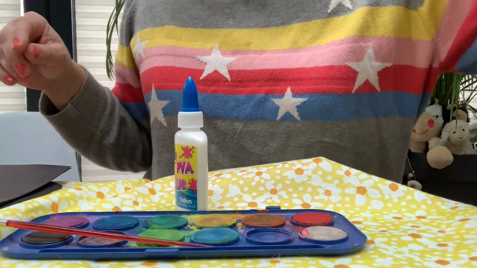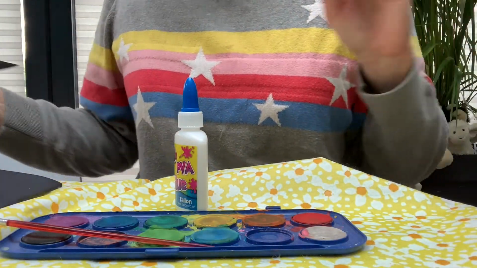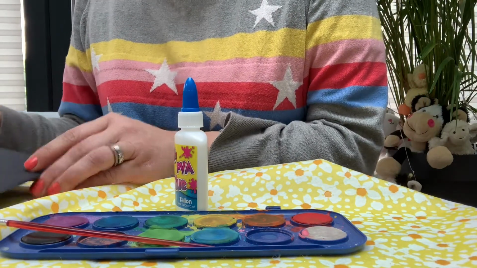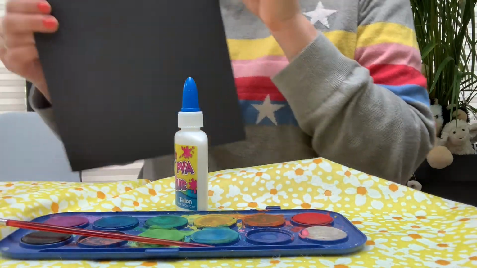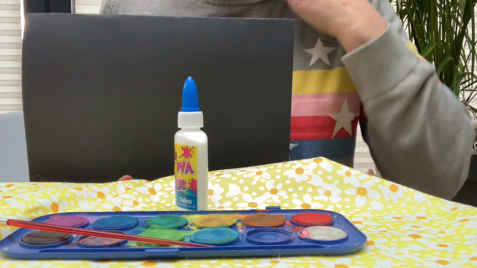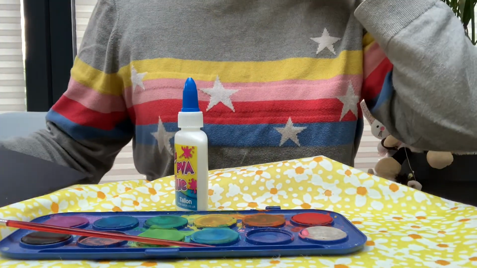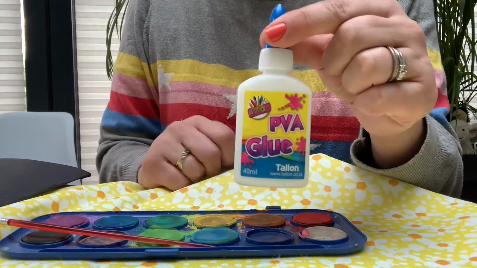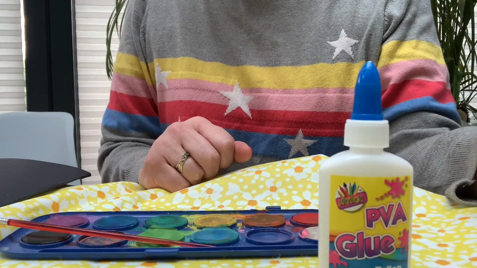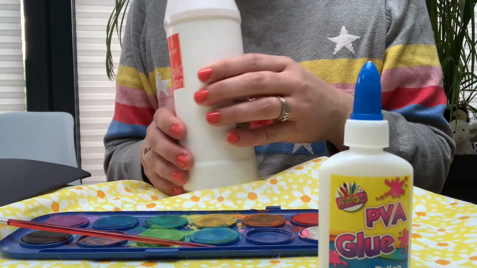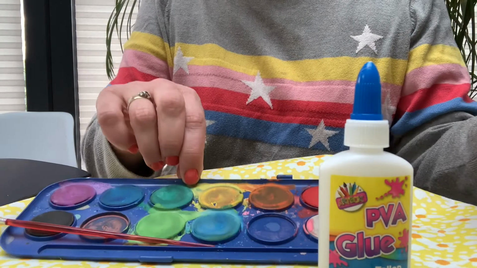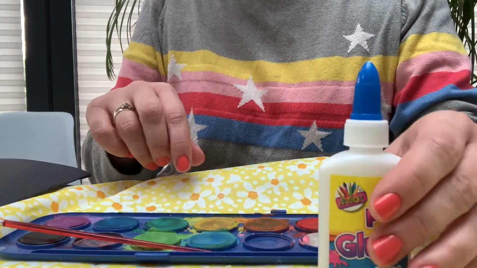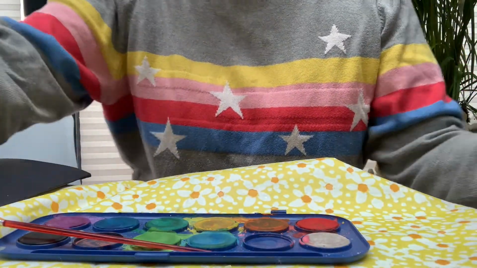You will need some paper, or some card, it doesn't matter what colour. I use black because I think that the pictures stood out nicely onto the black card. You will need some PVA glue, some squirty PVA glue, some salt, some cook's salt, a paint palette with a brush and some water. Let's get going.